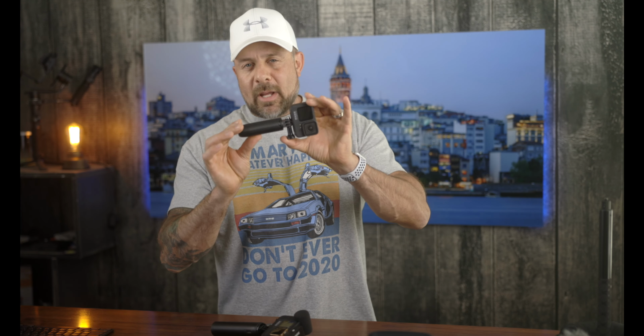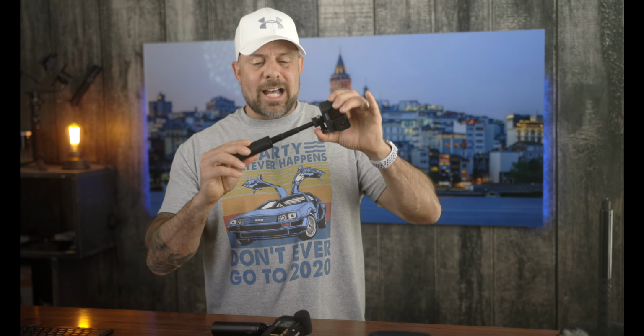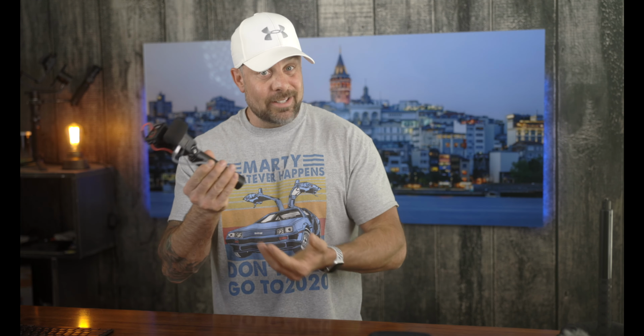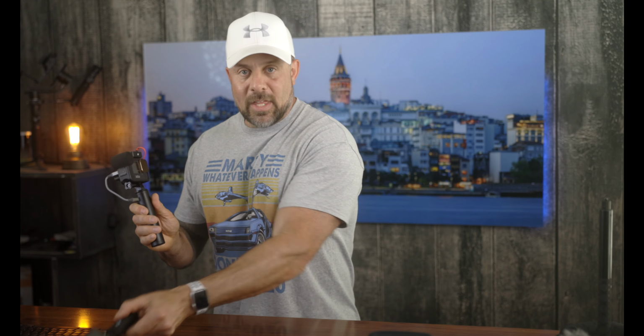This handle right here is made by GoPro, and they sell it for $39. Don't get me wrong, this is a great handle, it's very handy, but if you're already going to be using a handle and you don't mind the slightly heavier weight, it's actually quite heavier than this little plastic thing right here. But this works out fantastic because, as you can see, I have this little USB-C cord that goes into the back of this. Now this GoPro does have the media mod in it.